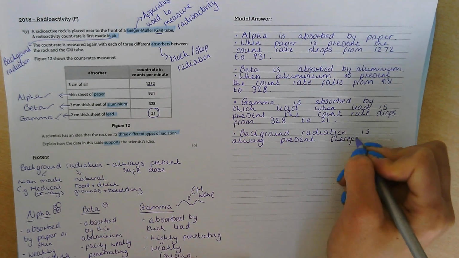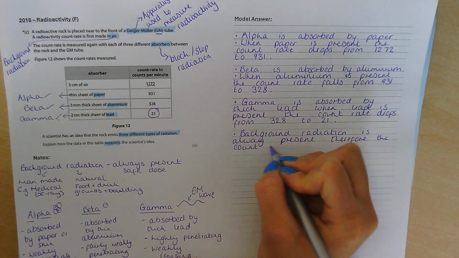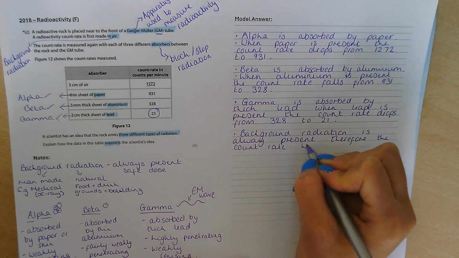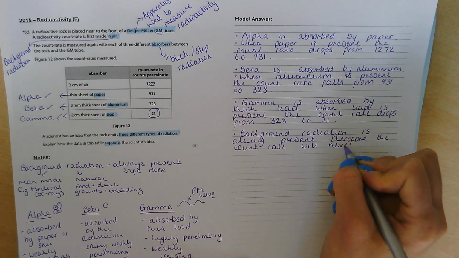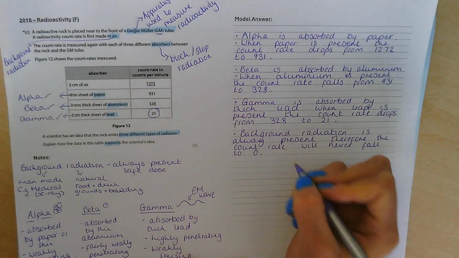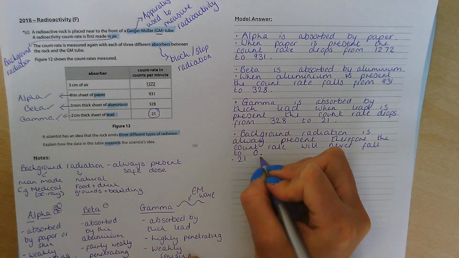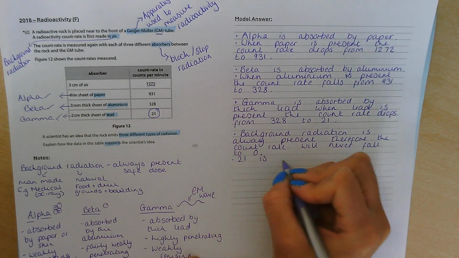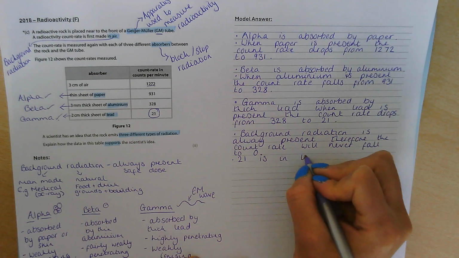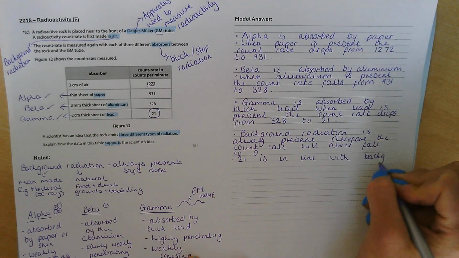Therefore, the count rate will never fall to 0. And I'm just going to follow it up with that 21. 21 is in line with background radiation.